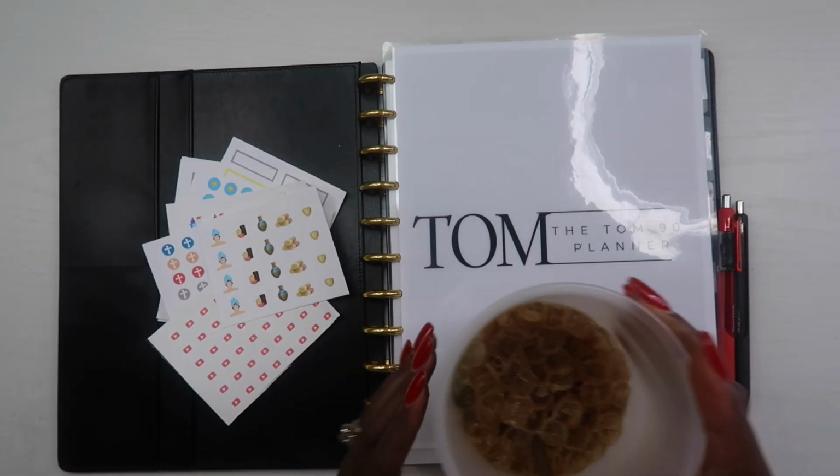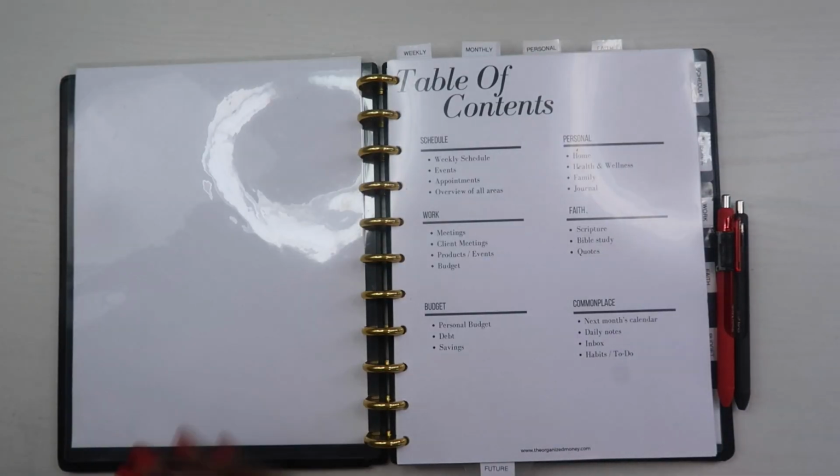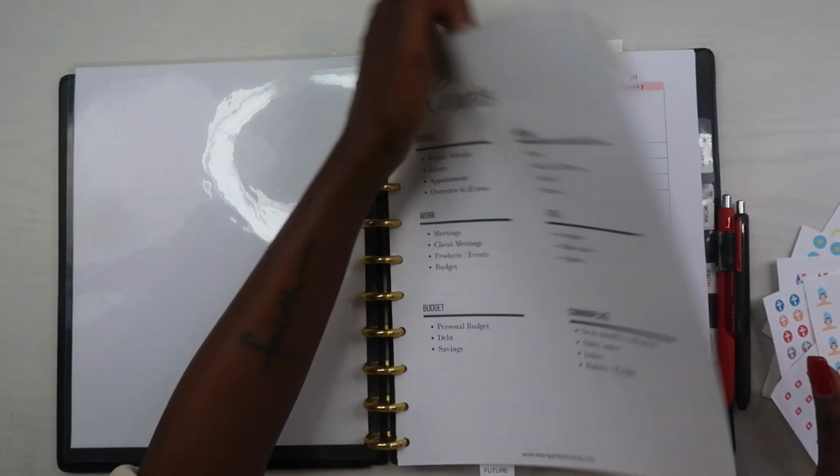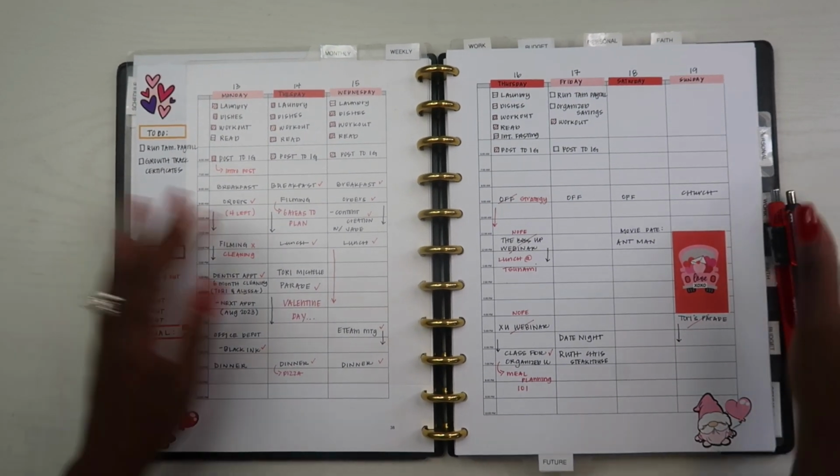So I have my coffee here, my planner here. We already have our stickers. We are all ready to go. I'm gonna flip over to my weekly section. And this is what last week looked like.